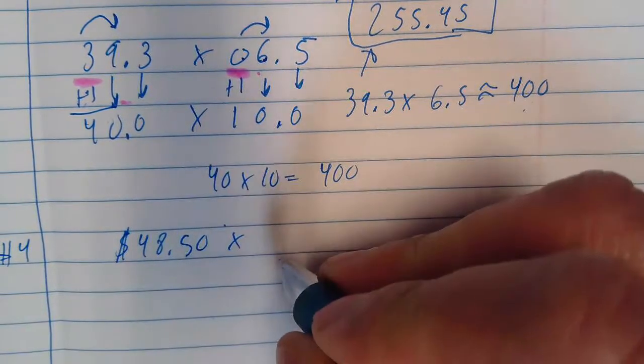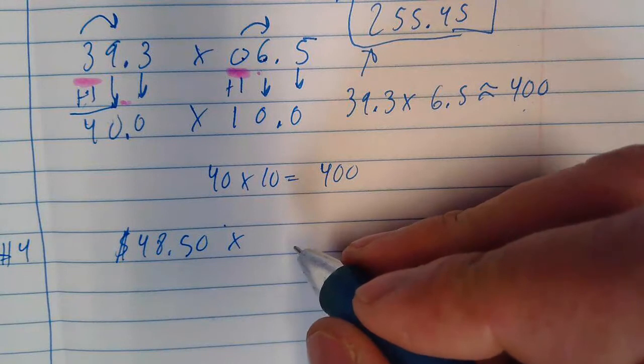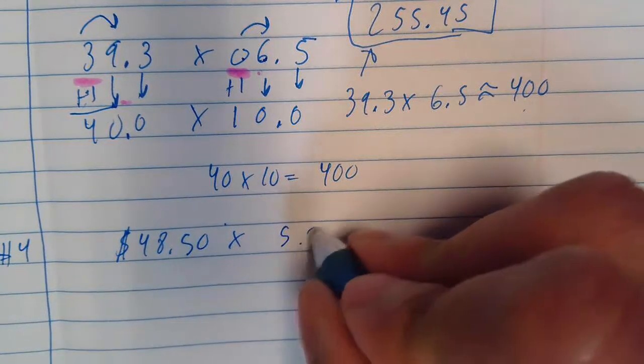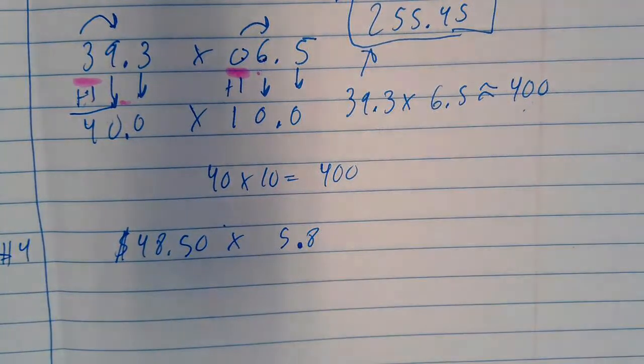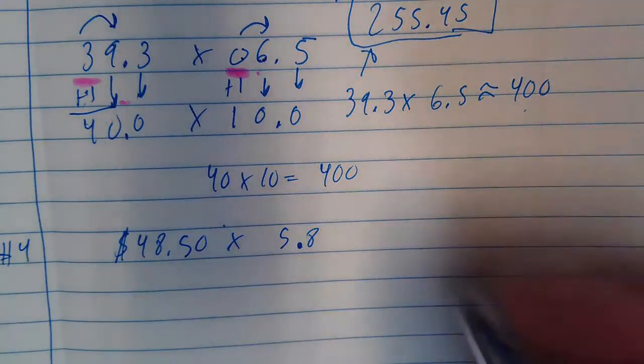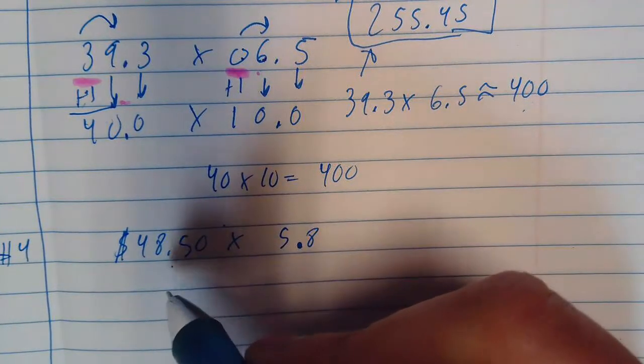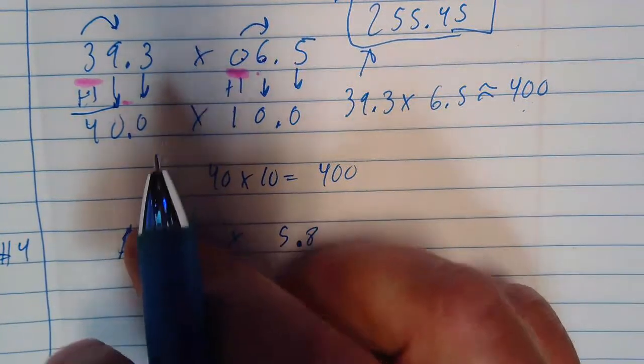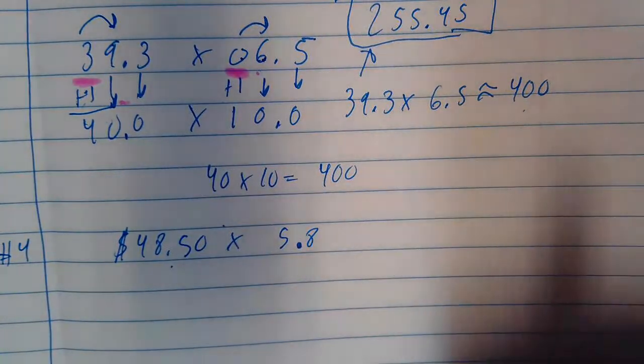$48.50 times 5.8 Egyptian pounds. Okay, now actually, this is an example from the book. Let me read it to you. Suppose the US dollar is equal to 5.8 Egyptian pounds. About how many Egyptian pounds would you receive for $48.50? Okay, well, you want to have an accurate amount, right? You're changing money from dollars to Egyptian pounds, another form of currency.